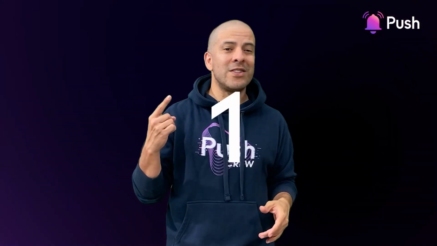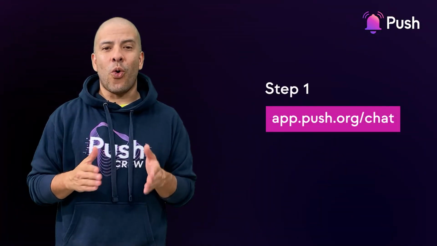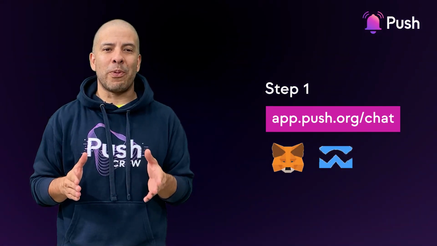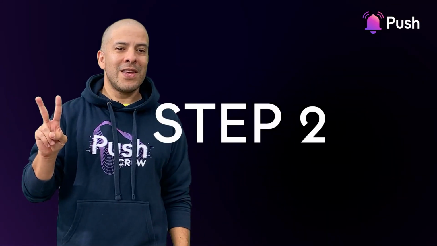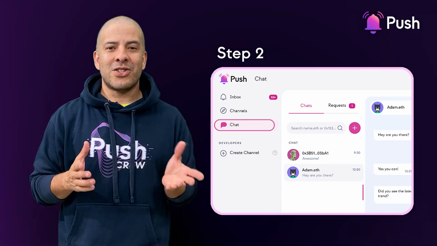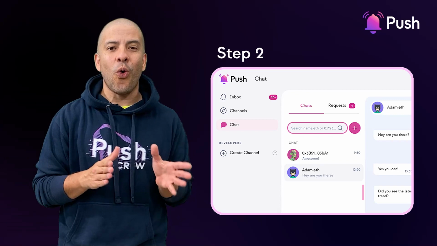It's as easy as 1, 2, 3. Step 1. Head to app.push.org/chat and connect your MetaMask or your preferred Web3 wallet. Step 2. Click on Push Chat on the left navigation bar. Search for the recipient you want to video call with their wallet address or their ENS domain name.